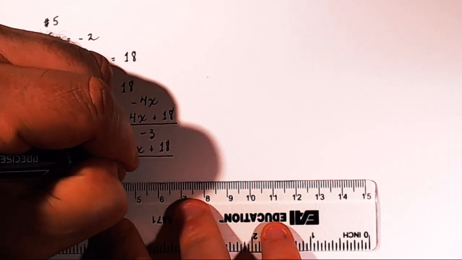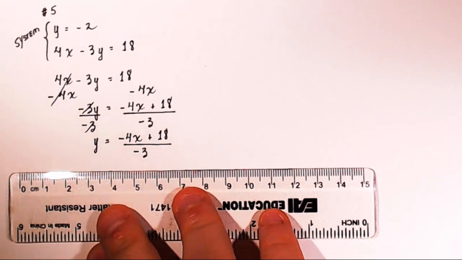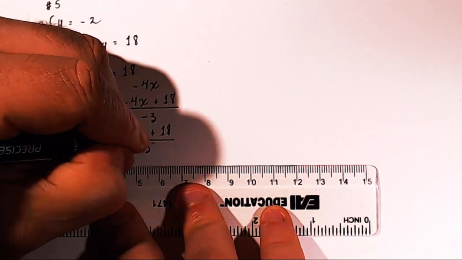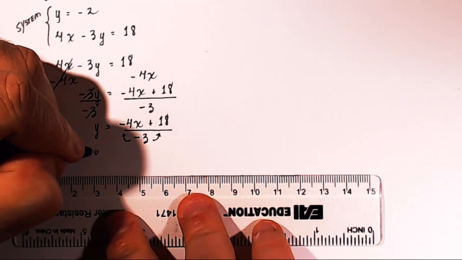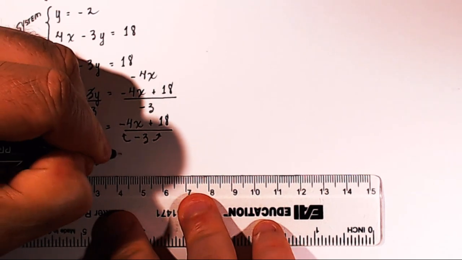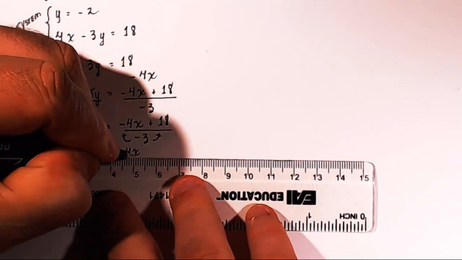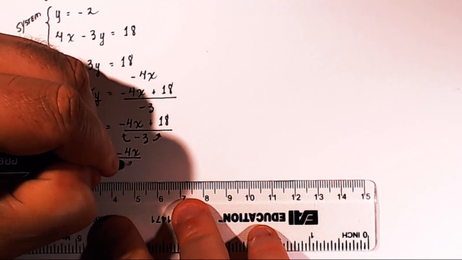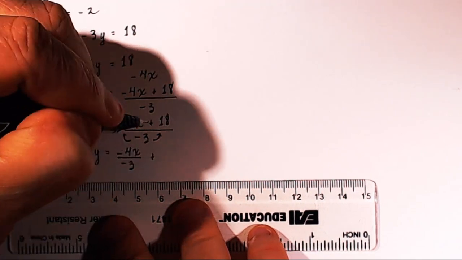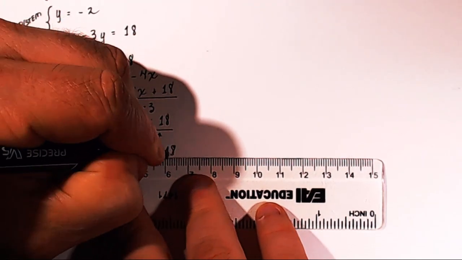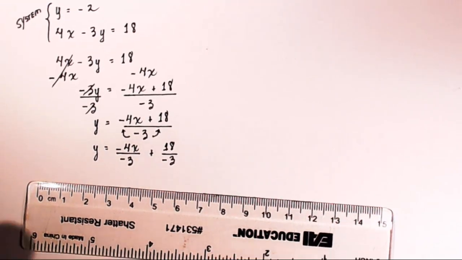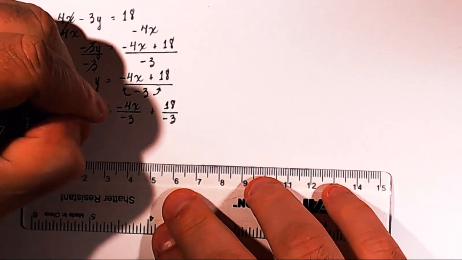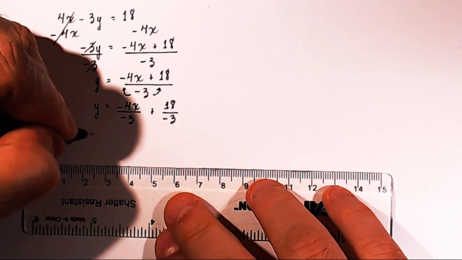divided by negative 3. Remember, I can split these up, so each term of the numerator gets a negative 3 in the denominator. So I have y equals negative 4x over negative 3 plus 18 over negative 3. I got to clean this up a little bit. Now I can pull out that 4/3.